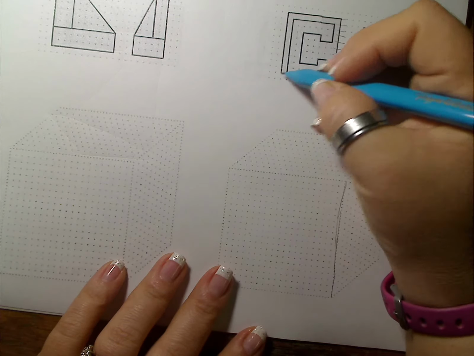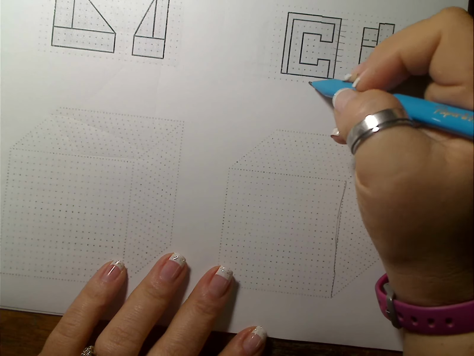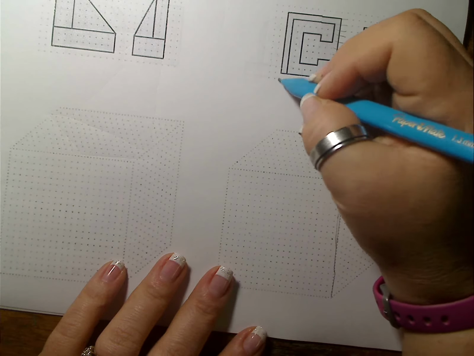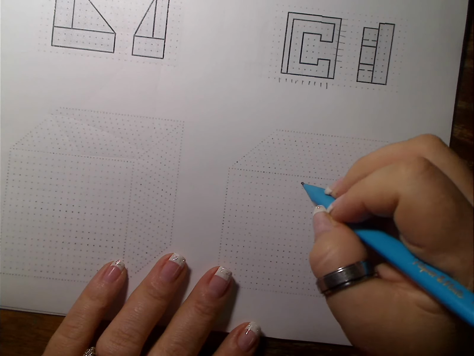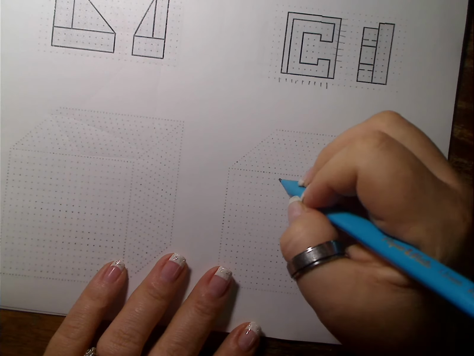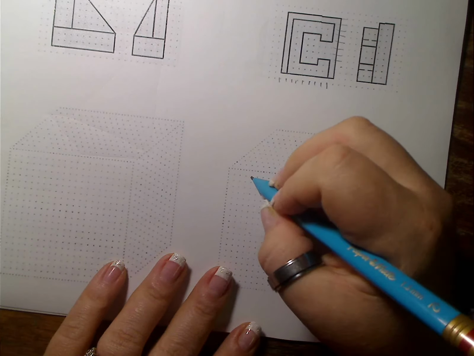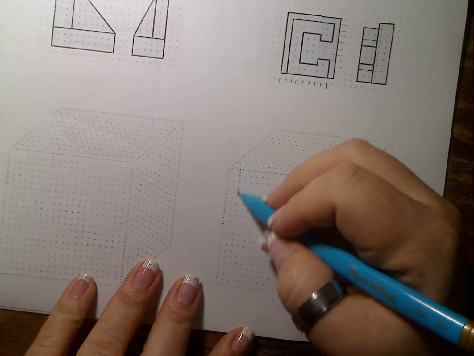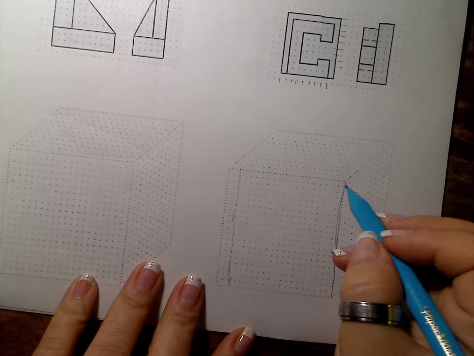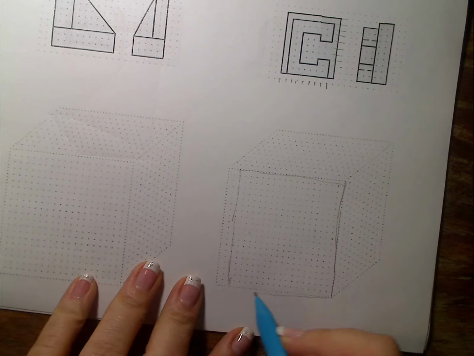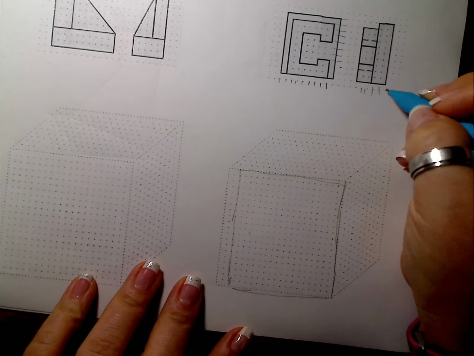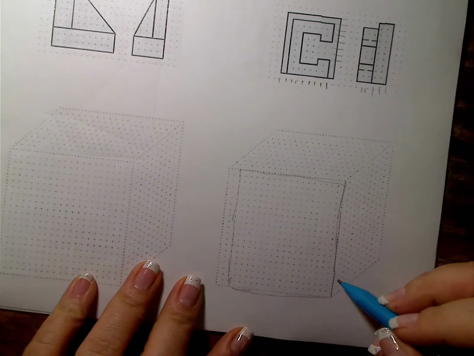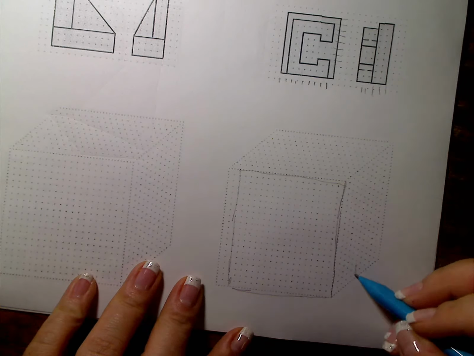Then I'm going to count again, see how many squares across. 1, 2, 3, 4, 5, 6, 7, 8, 9. So it's going to be 18 across. So first thing I'm doing, blocking this in, getting where it's going to fit. It's 1, 2, 3, 4, 5. 5 in depth.